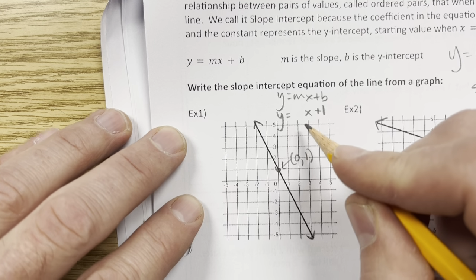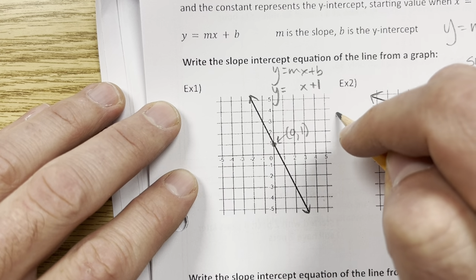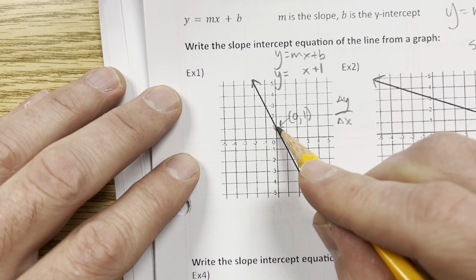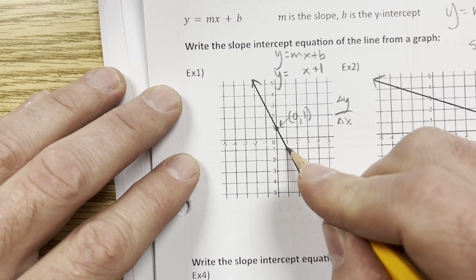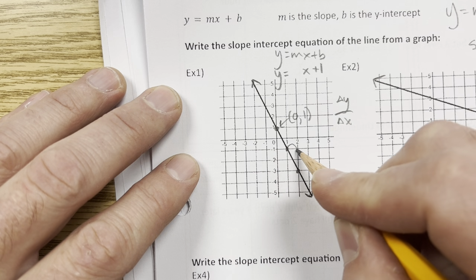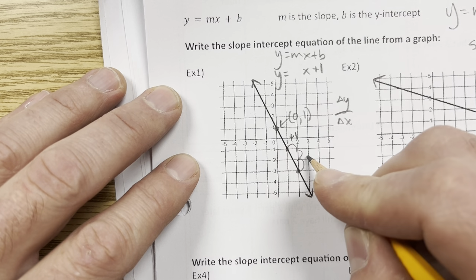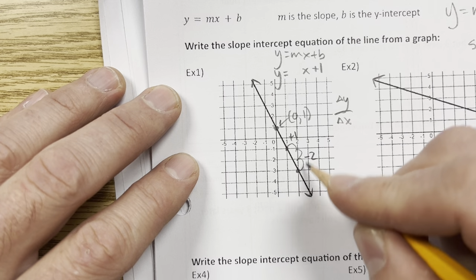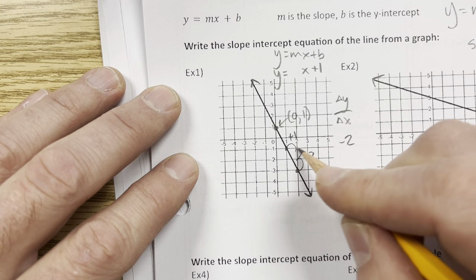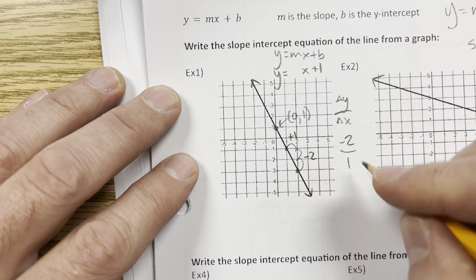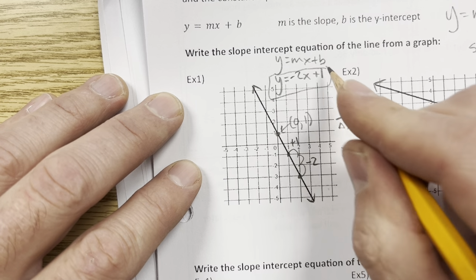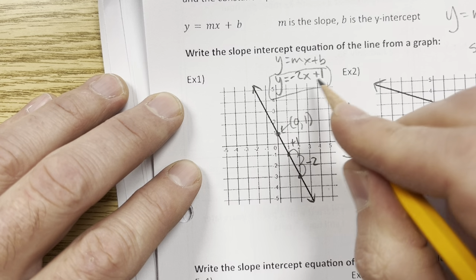Now I need to find my slope. Remember, slope is change in y over change in x. So I see this point here, I see another point here, I just find some easy points, and then I go to the right 1 and down 2, plus 1 to the right, negative 2, down 2. My up and down, my change in y goes on the top, that's negative 2, and my change in x, left and right, goes on the bottom, that's 1. Negative 2 divided by 1 is negative 2. So that is this line written as an equation.